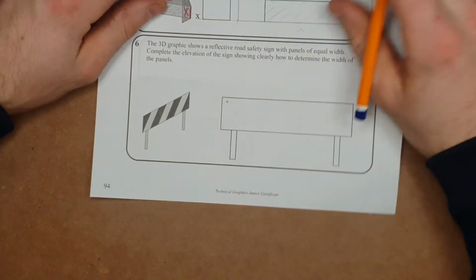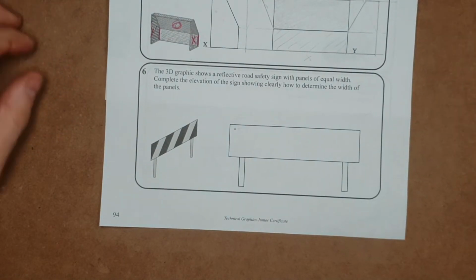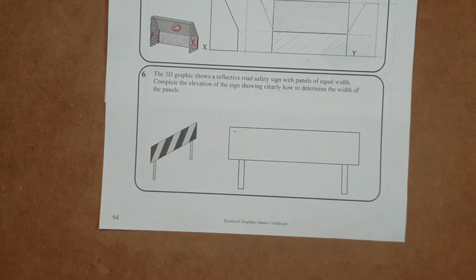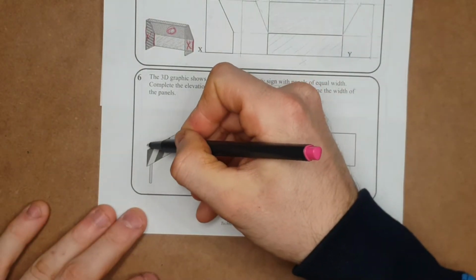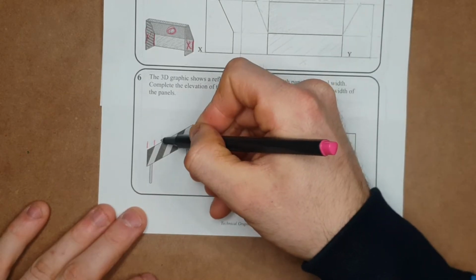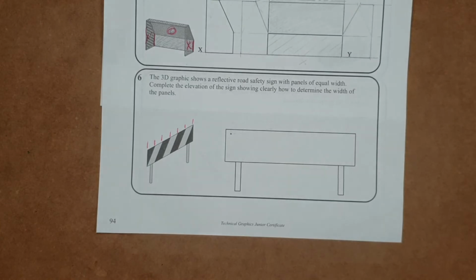Next up, question 6 here. A 3D graphic shows a reflective road safety sign with panels of equal width. Complete the elevation of the sign, showing clearly how to determine the width of the panels. What we're going to do here, we'll just take a look at the graphic. So each panel is equal width. So we'll just look at how many widths. There's one portion, 2, 3, 4, 5 and 6. So 6 equal spaces along.